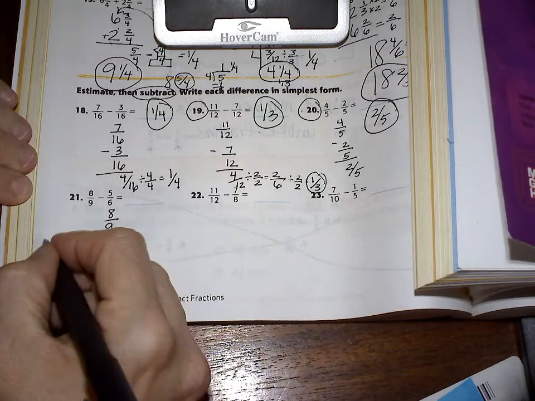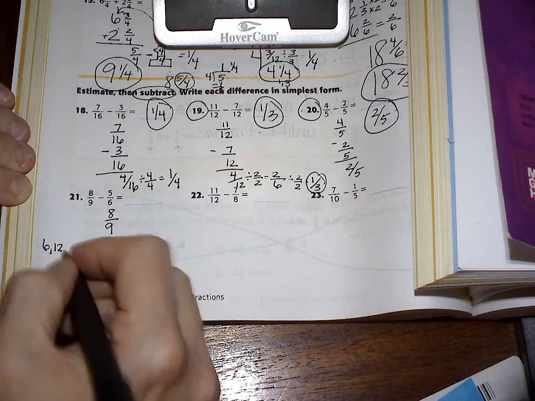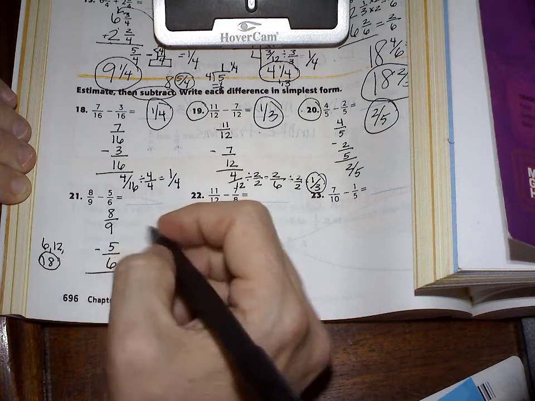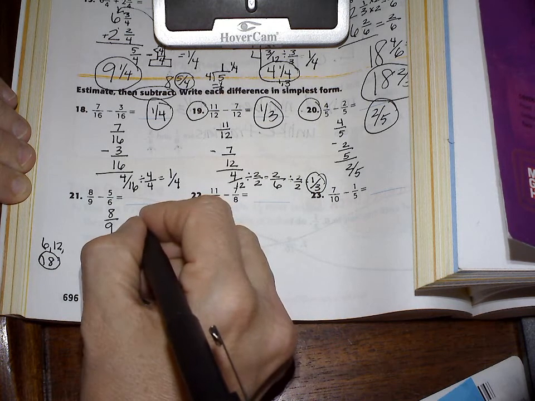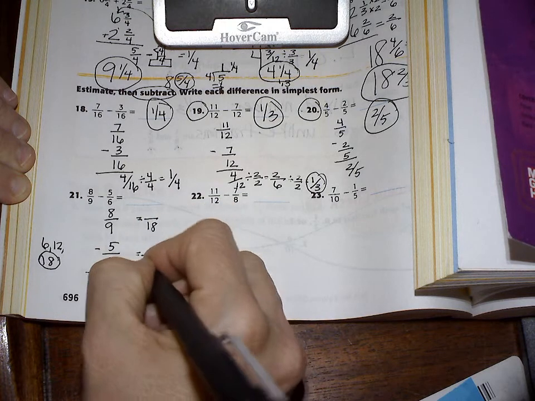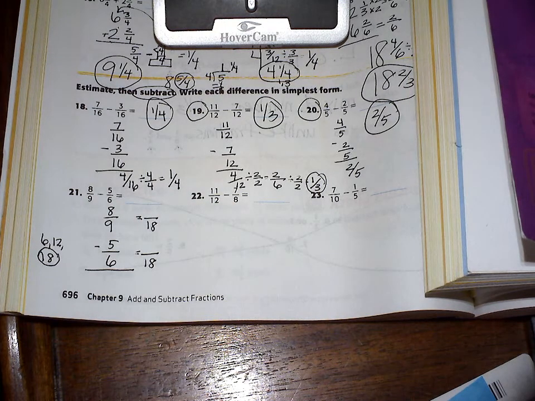So let's skip count by 6's. 6, 12, no, 18. Ooh, 18. 9 can go into 18 and 6 can go into 18. So we're going to change both of them. Equals something over 18, equals something over 18. We're going to change both.